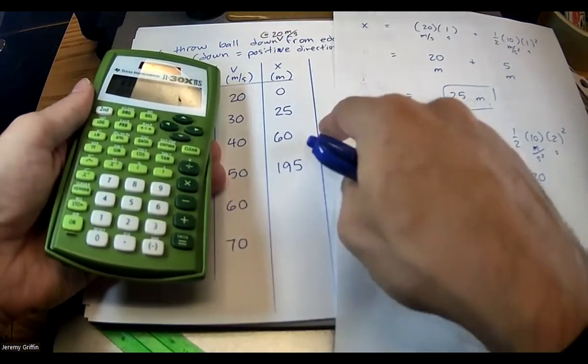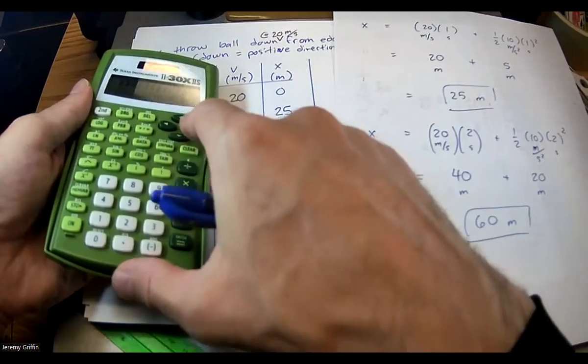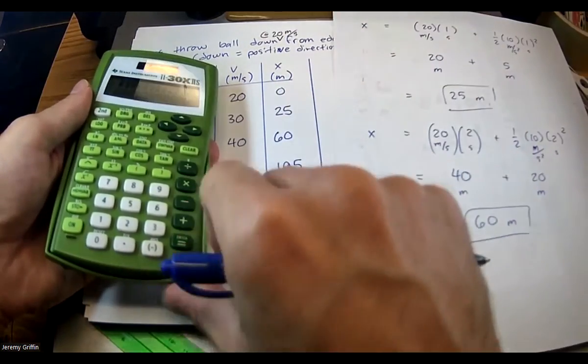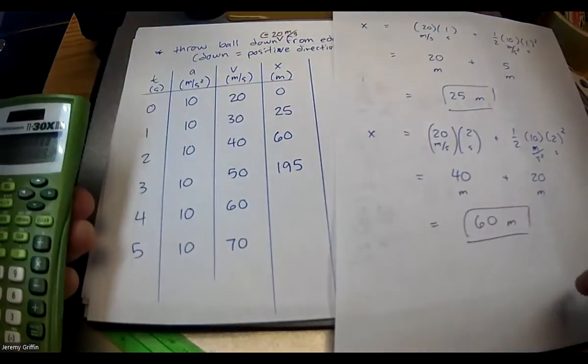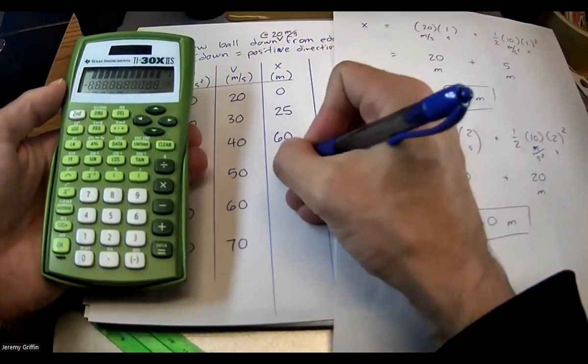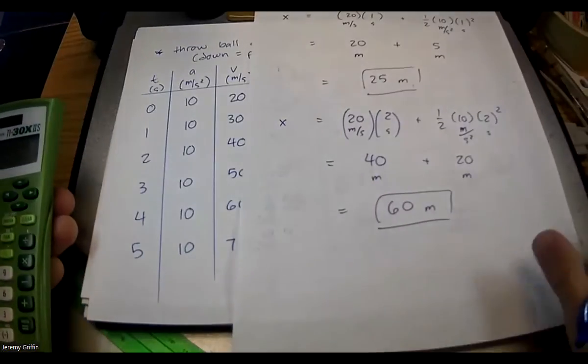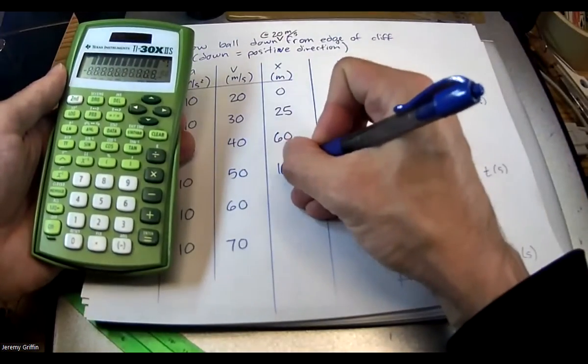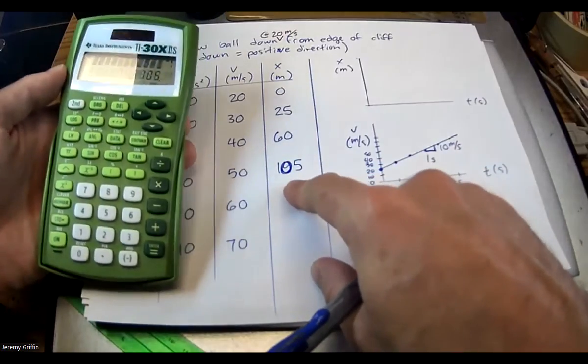60, 63, enter. Scroll up, scroll up. Now what's my calculator going to say? 195. Or what did they do? Yeah, I got 105. Did I mess up over here? Okay, should be 105. Oops. 105. Warning strikes again.